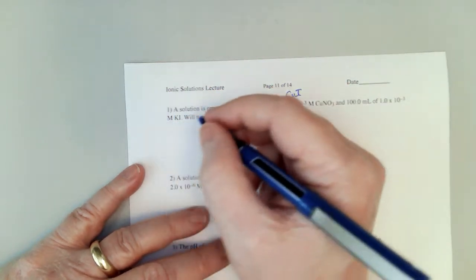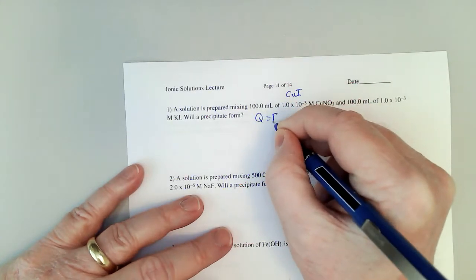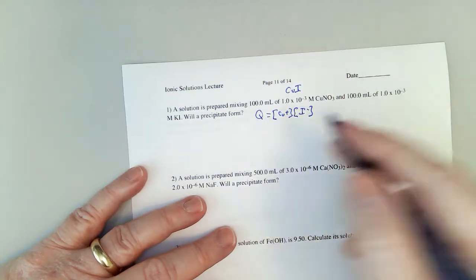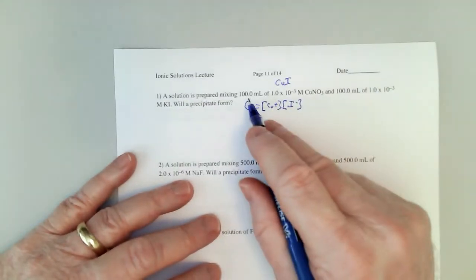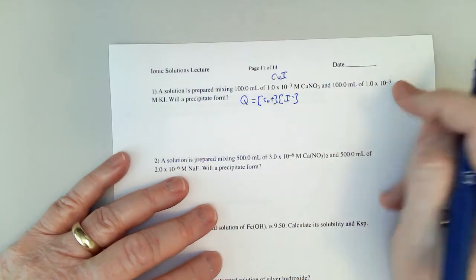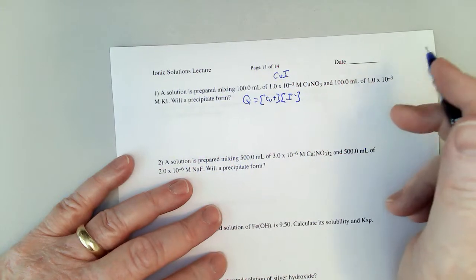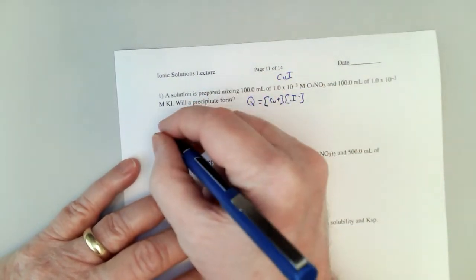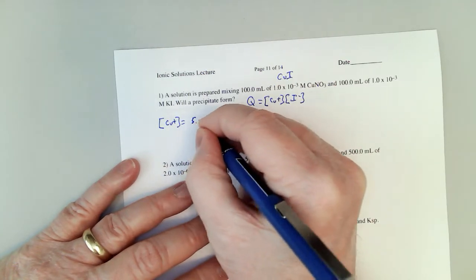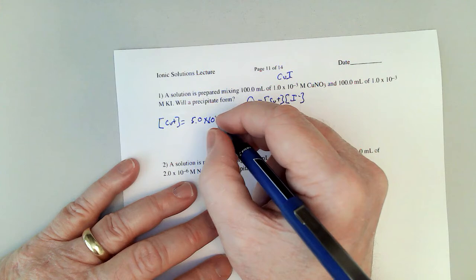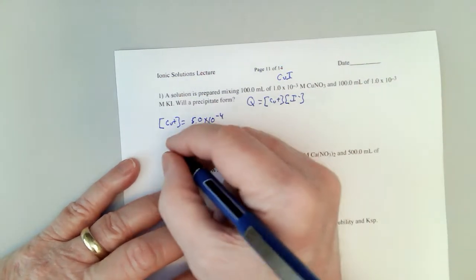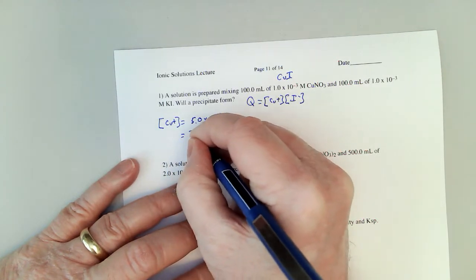Okay? So to calculate Q, which equals the concentration of Cu+ times the concentration of I-, I have to figure out what the dilution here is. 100 milliliters and 100 milliliters added together is 200 milliliters. And notice both concentrations are the same. I'm going to cut those concentrations in half. So my concentration of Cu+ is now 5.0 times 10 to the negative 4, because I divided that by 2, and it also equals the I-.